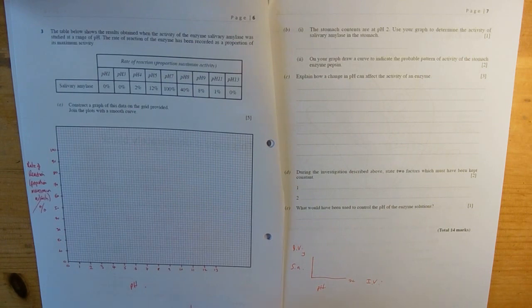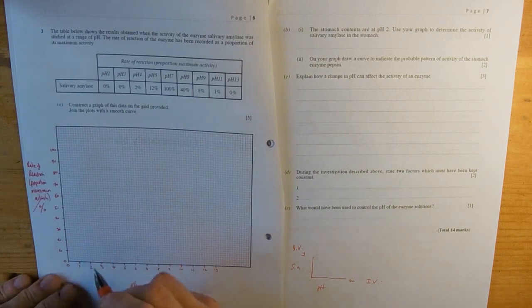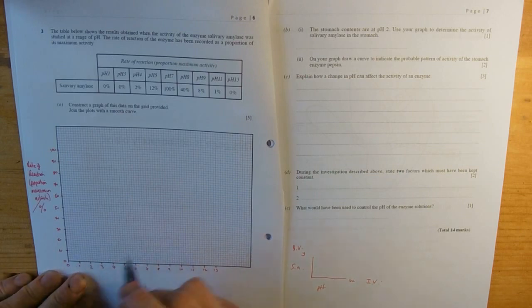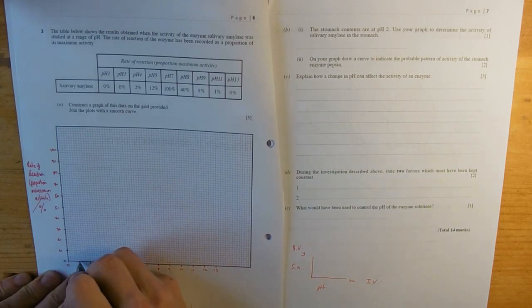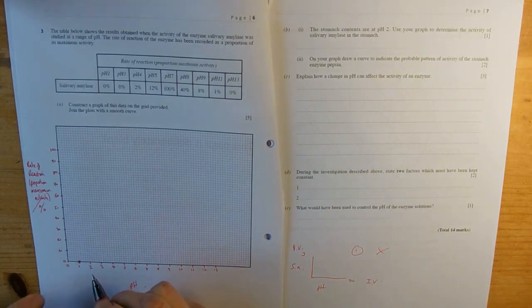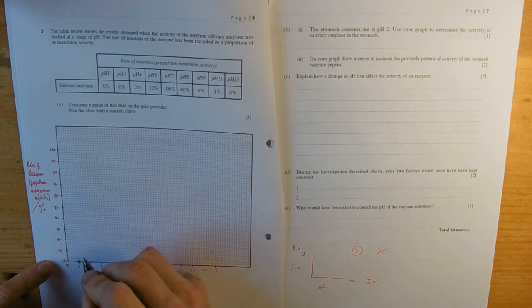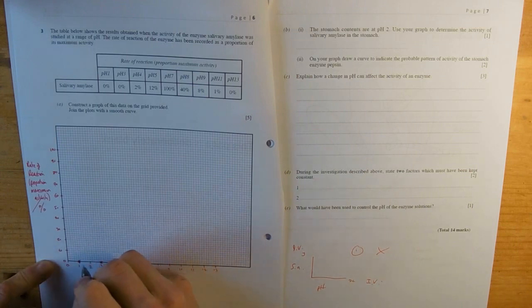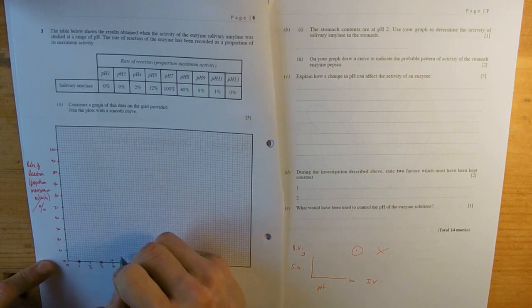Let's plot our points. So at pH 1, it's 0. So I'm just going to use a cross. You could use a dot with a circle around it, or a cross. I'm going to use crosses because that's the way I've always done it. pH 3 is 0%. pH 4 is 2%. So each one of my squares is 2, so that's going to be on there. Now, pH 5 is 12%.